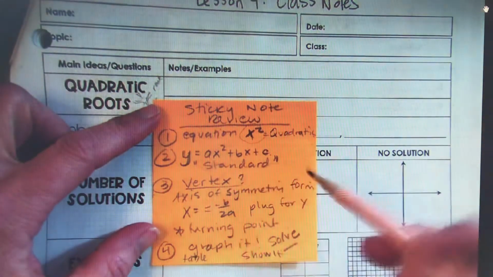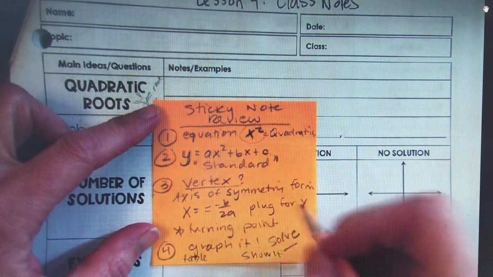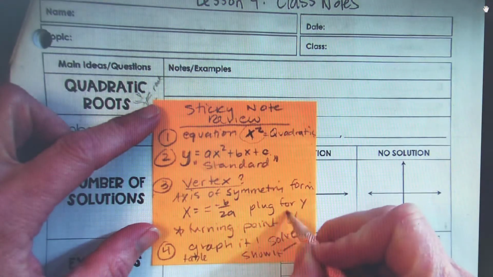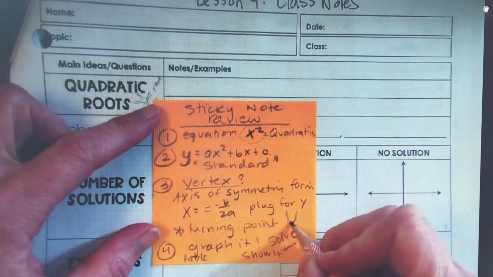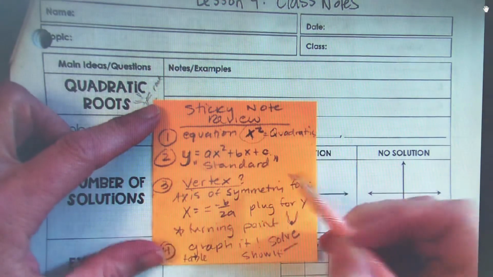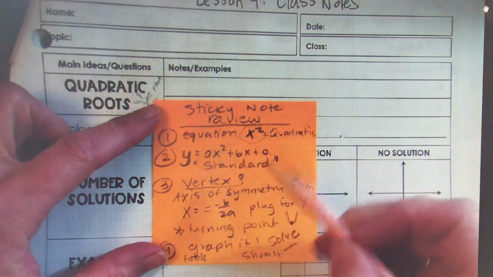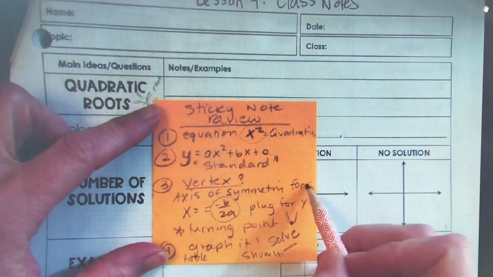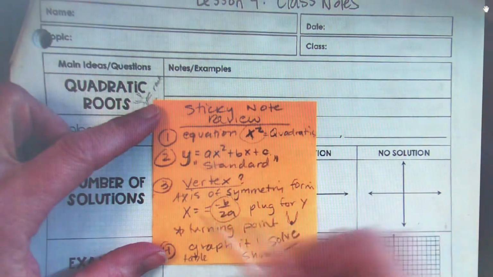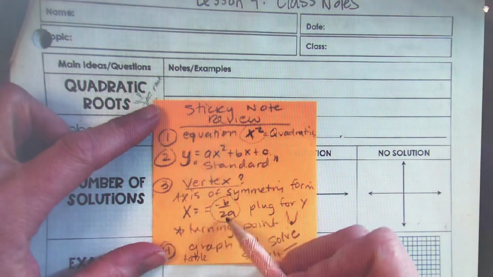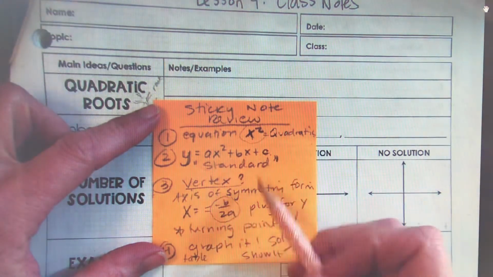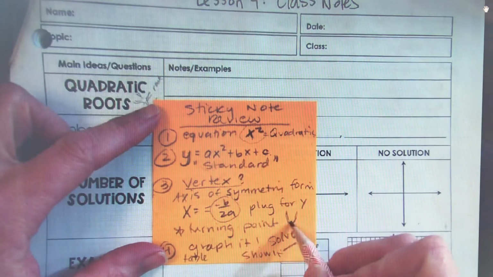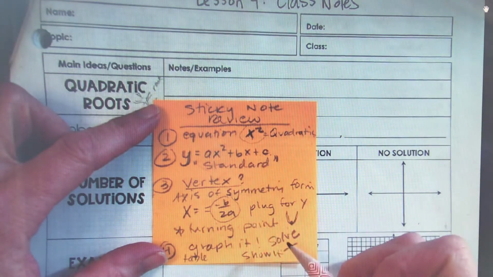Again, remember the vertex is the turning point of a parabola. It's going to be something like that, and the vertex will be right here. This is going to be a minimum value because it's on the bottom. We can find the vertex by using this formula, which is the axis of symmetry formula, but really what this is giving us is the x. Like, what is x and where on our coordinate grid will x be?